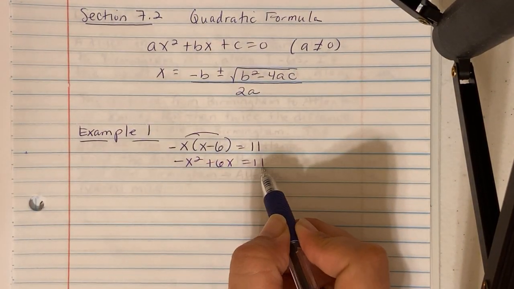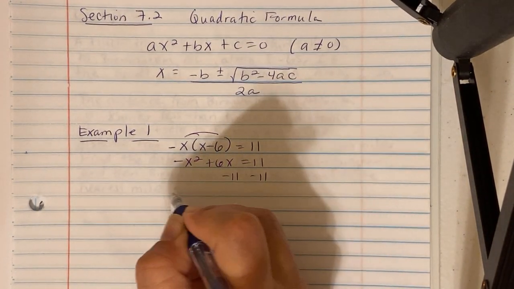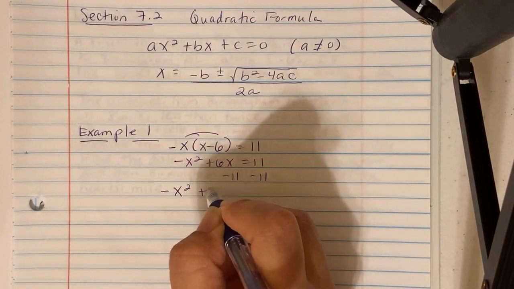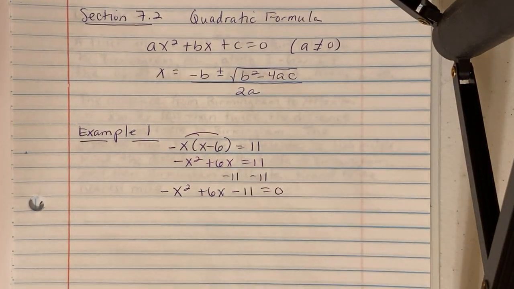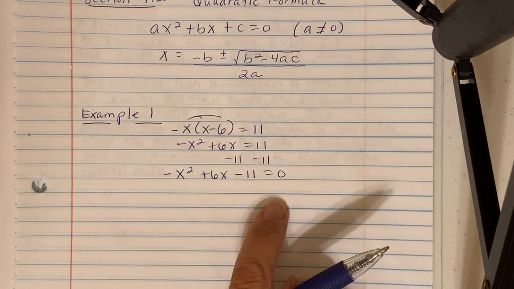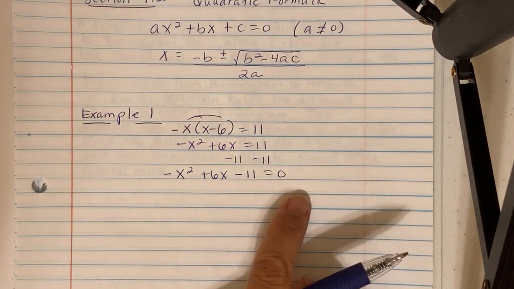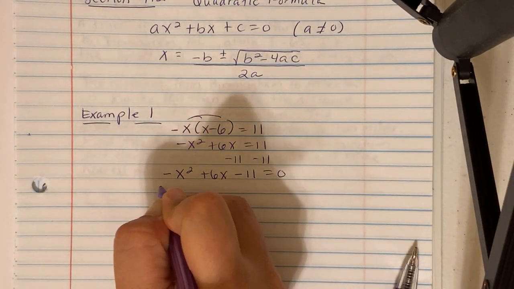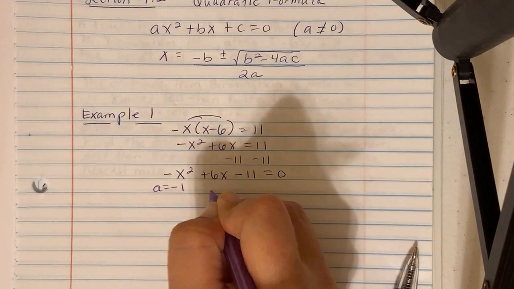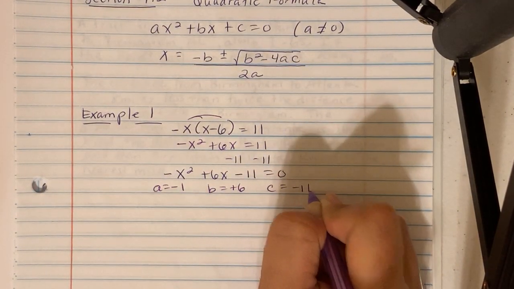Then you need to make sure that the 11 joins the other side. So you're going to subtract 11 from both sides. And you become negative x squared plus 6x minus 11 equal to 0. At this point, we notice that we are in the form of ax squared plus bx plus c equal to 0. Identify your a value. In this instance, a is a negative 1, b is a positive 6, and c is a negative 11.